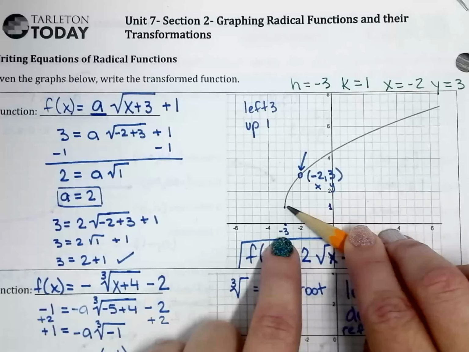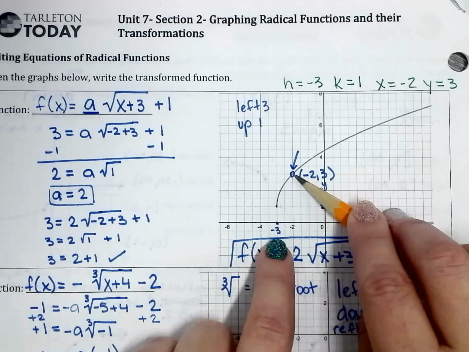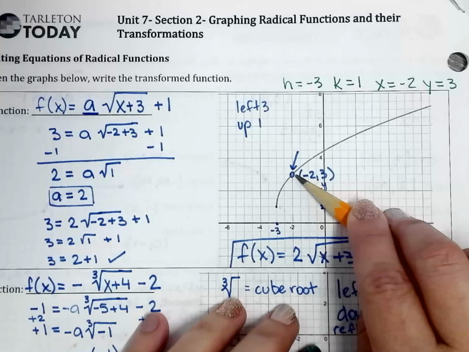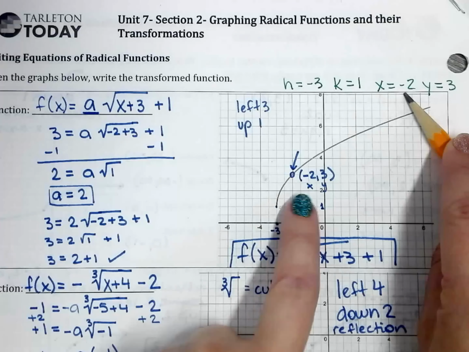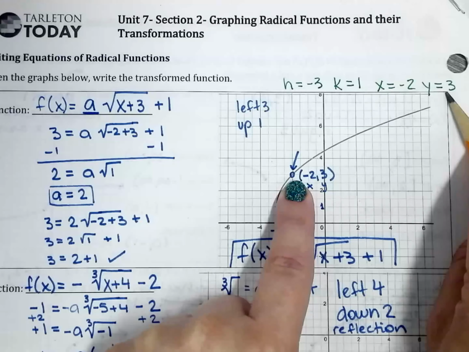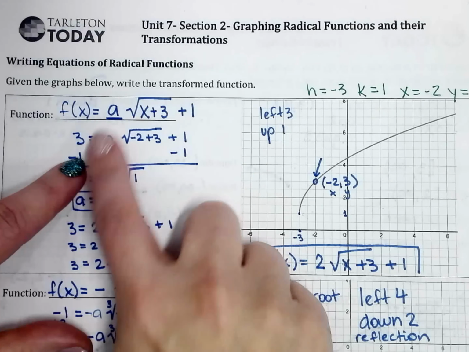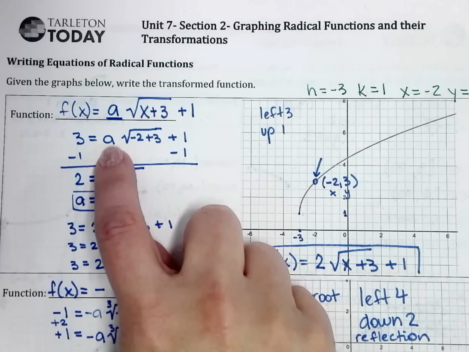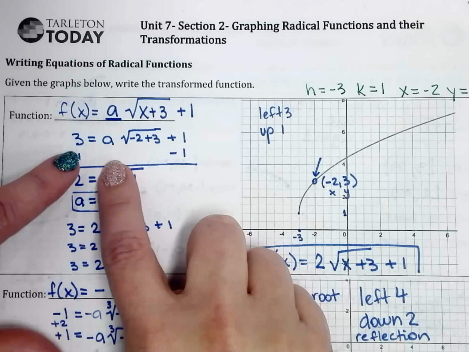That's where it starts. And then you also need to choose another point, which is going to be x and y. I just chose that one because it's a whole number and it's easy to pick. So (-2, 3). And then I substituted that into the function because I need to find the stretch or compression from the vertical. I need to find a right there.